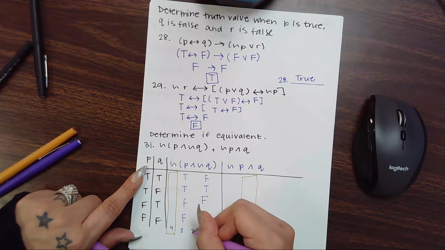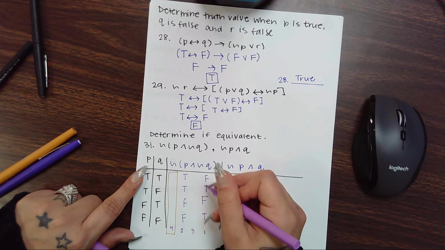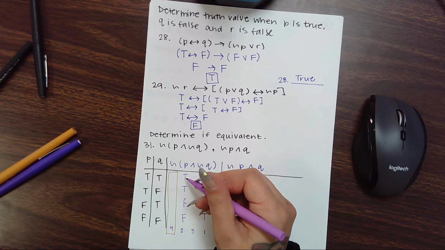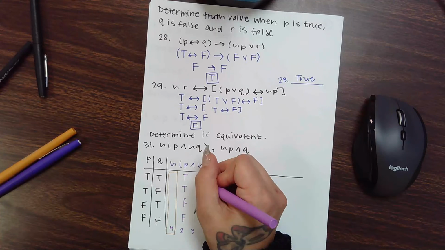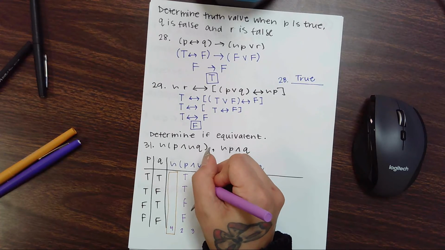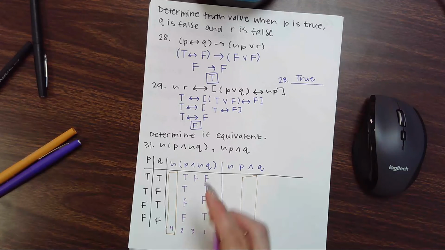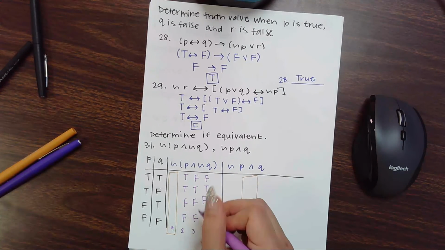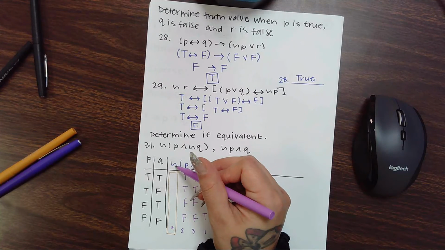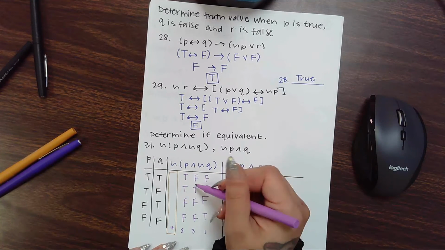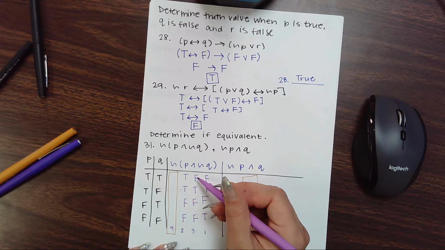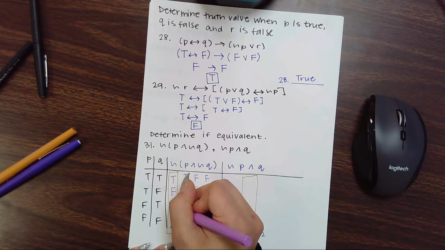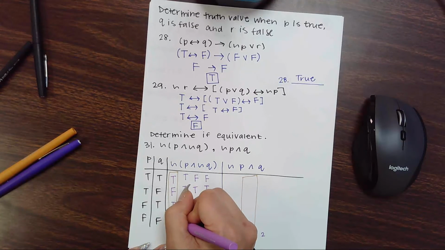Step 3 is the conjunction of column 1 and column 2. This is and. Is this and this true at the same time? No. Is this and this true? Yes. No. No. Last column, I'm underneath the negation symbol, so I'm going to negate the third column. It's F, T, F, F, so it gets negated to T, F, T, T.